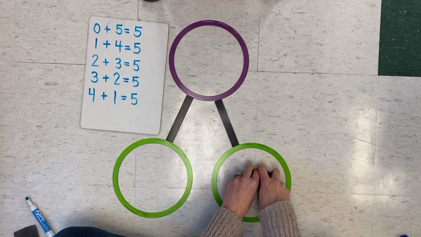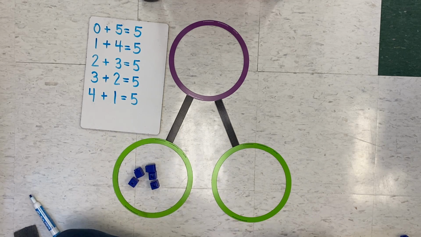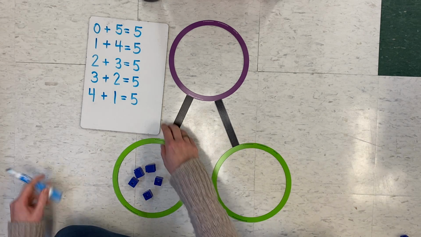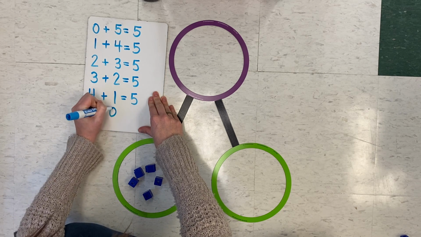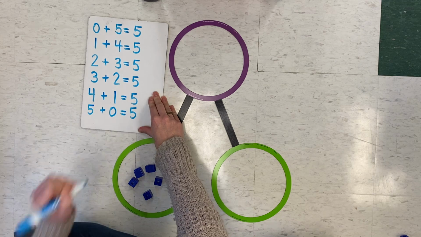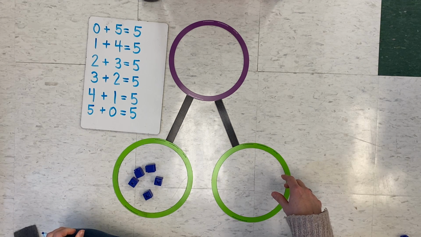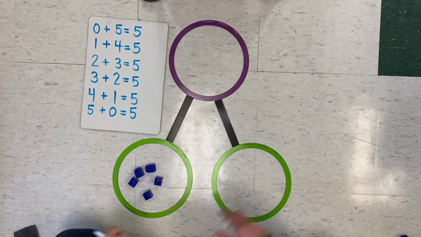Now remember that commutative property? So let's try flipping it. What if we move all of these over here? So now what do we have? 5 plus 0. Now we have 5 plus 0 equals 5. Ta-da! We have found all the ways to make 5.